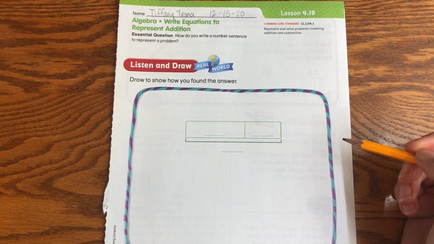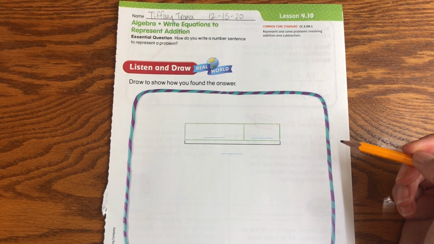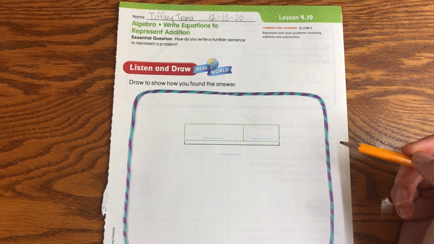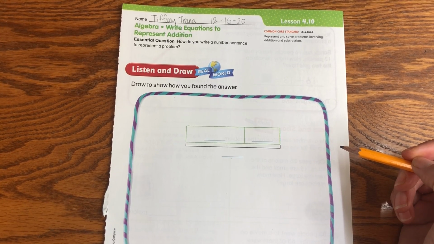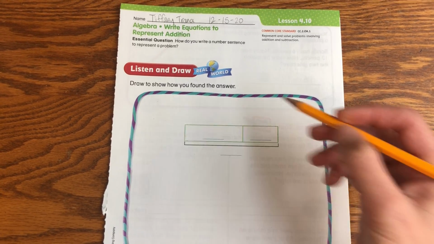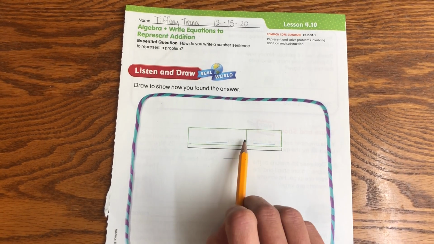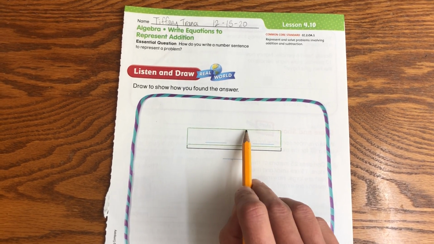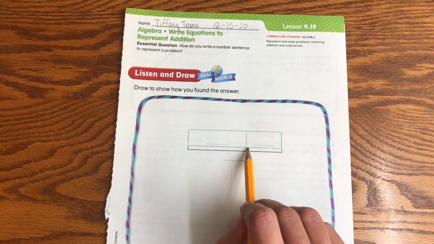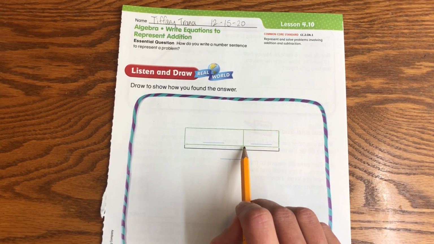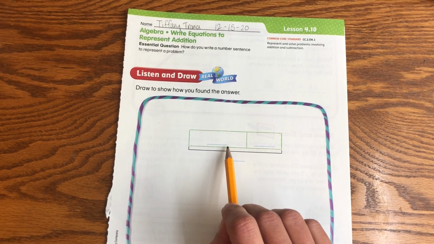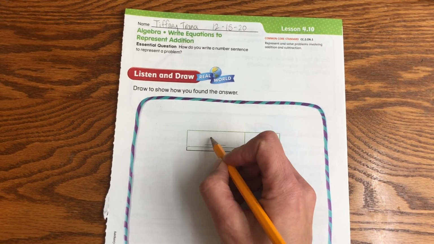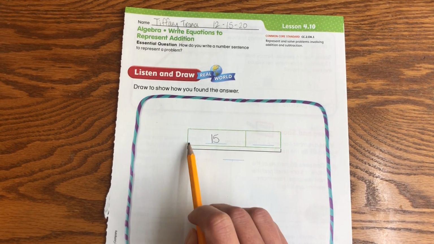Listen to my story. There are 15 children on the bus. Then 9 more children get on the bus. How many children are on the bus now? Let's write the numbers. Notice how on my bar I have a larger part and a small part. If my numbers are 15 and 9, which number is bigger, 15 or 9? 15 is. So let's write the bigger number in the bigger part.